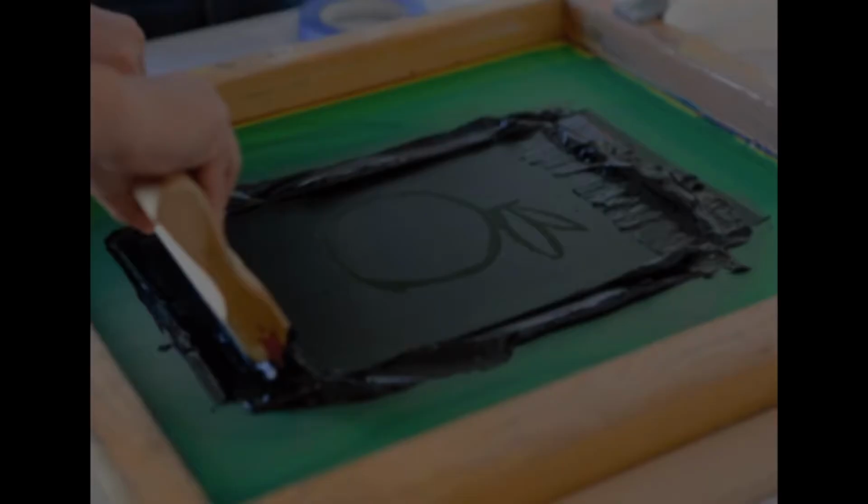In this method, the silk screen is painted by hand with paint, blocking out those portions which are not required to be printed. This method is quite laborious.